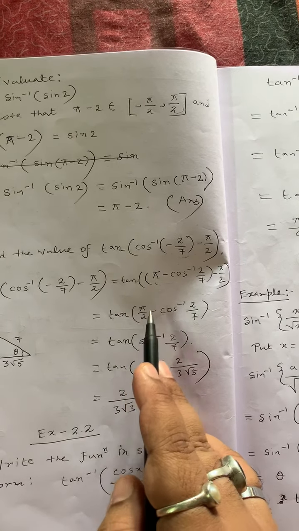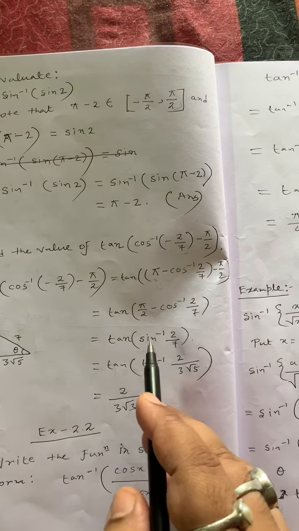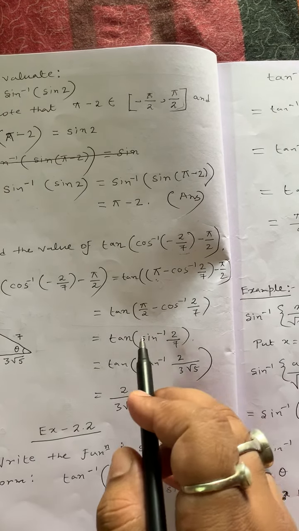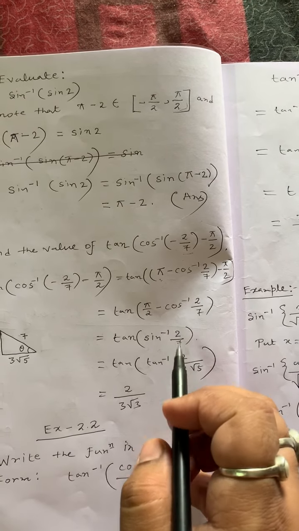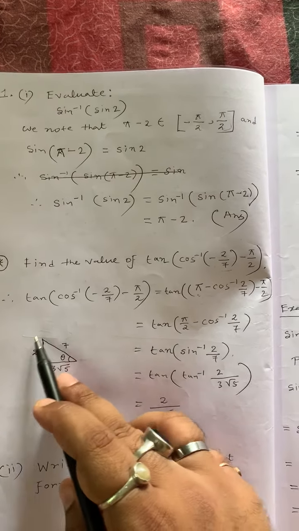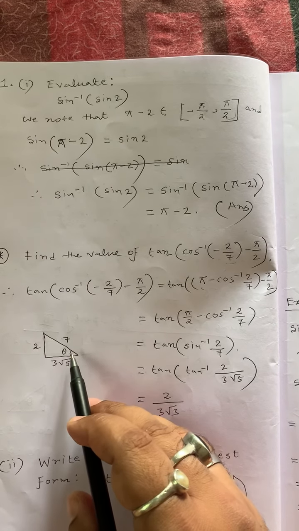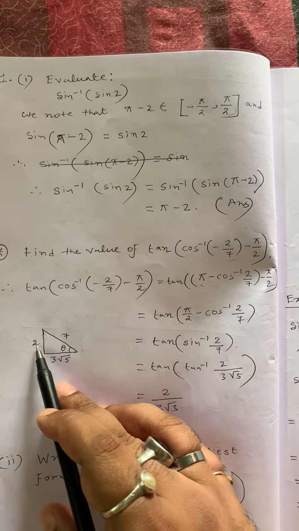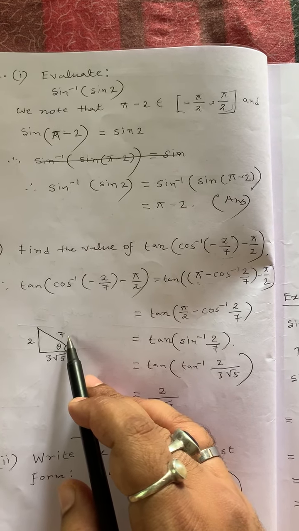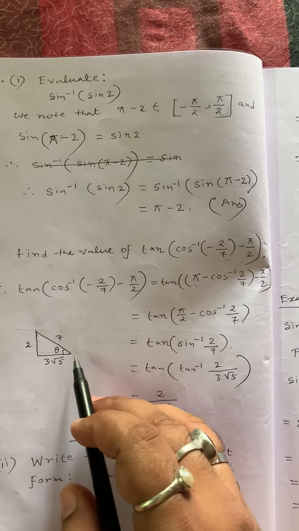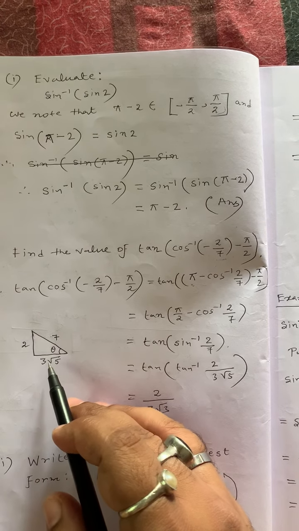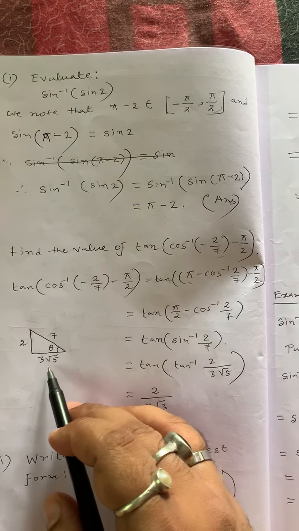So pi by 2 minus cos inverse of 2 by 7 will give you sine inverse of 2 by 7. Now again, for this sine inverse 2 by 7, we can use the triangle method. So again, we consider this angle as theta. So this is 2 and the hypotenuse is 7. If we use hypotenuse square is equal to base square plus height square, that's the way we will get the base. And in that case, the base will be 3 root 5.